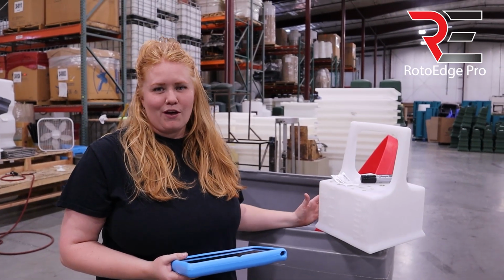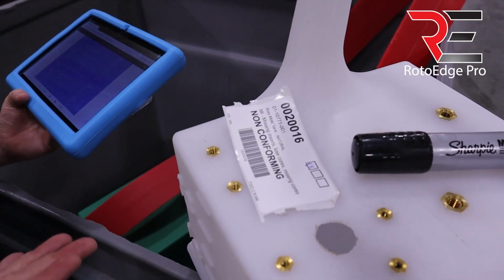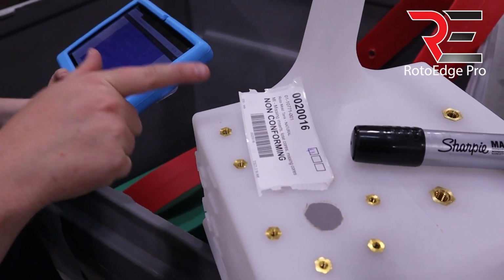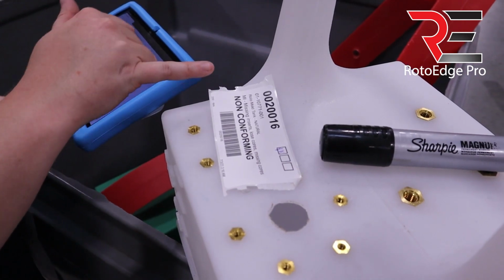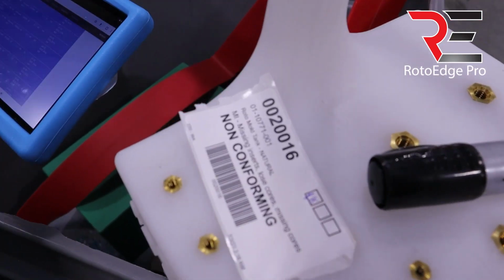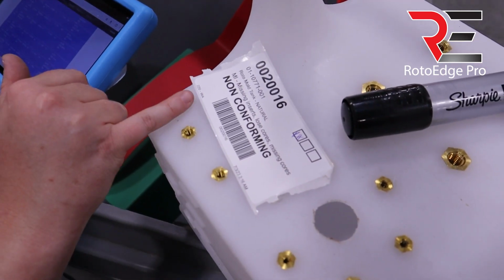Here we have an example of a non-conformed part from the machines. As soon as you locate a part that's non-conforming, it should still have its sticker with it, as this part does, and you can see on the sticker that it was non-conformed for MI, which is missing inserts, and you can see the date and time the part was made and on which machine.